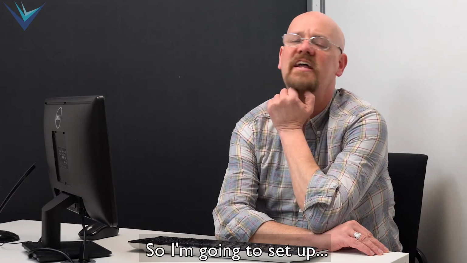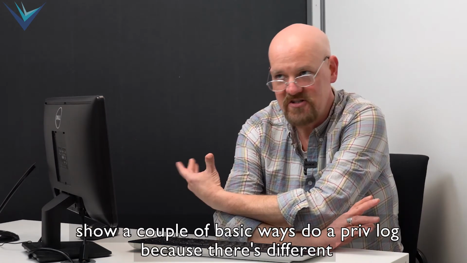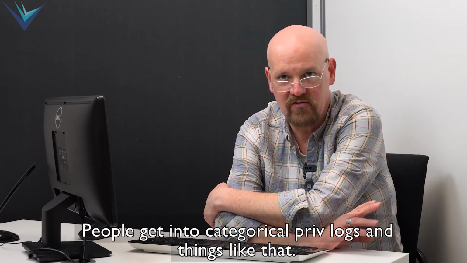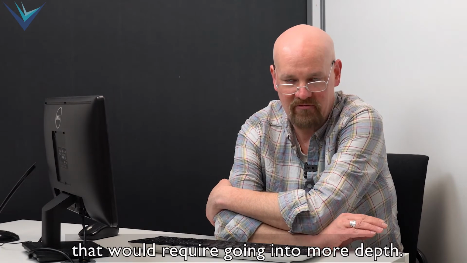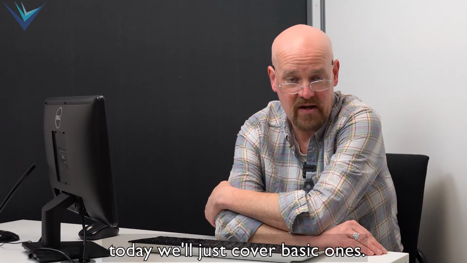So I'm going to set up a basic priv search, and show a couple of basic ways to do a priv log, because there are different types of priv logs being done these days. People get into categorical priv logs and things like that. That's probably a topic that would require going into more depth, so we'll do that later. Today we'll just cover basic ones.